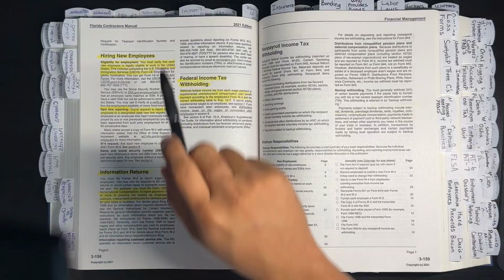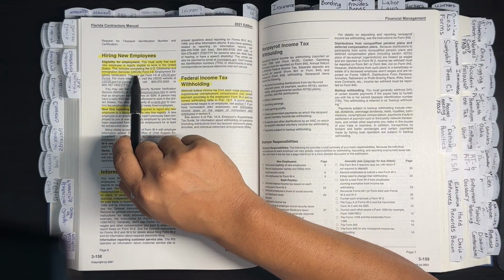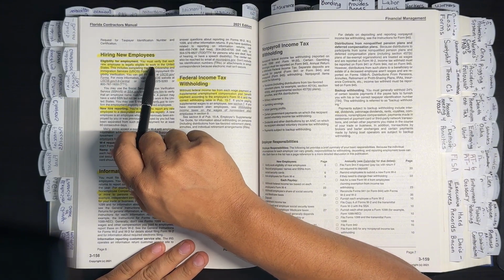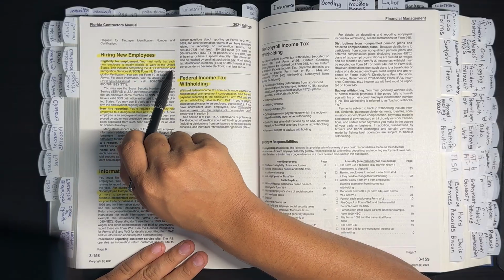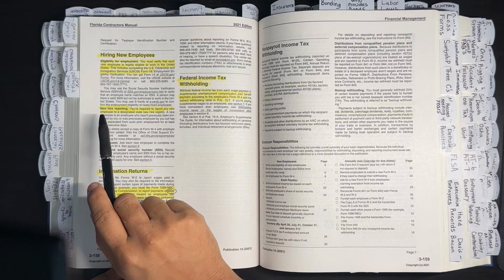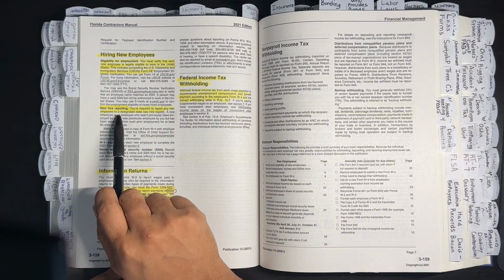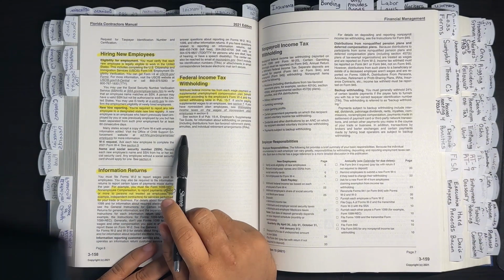Page 158, hiring new employees. Eligibility for employment: you must verify that each new employee is legally eligible to work in the United States. This includes completing the U.S. Citizenship and Immigration Services Form I-9. New hire reporting: you are required to report any new employee to a designated state new hire registry.